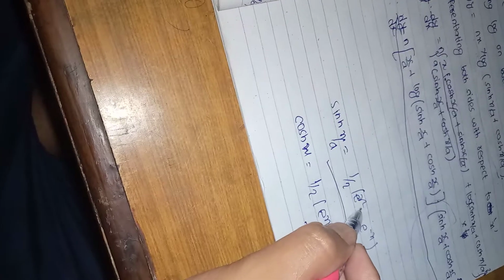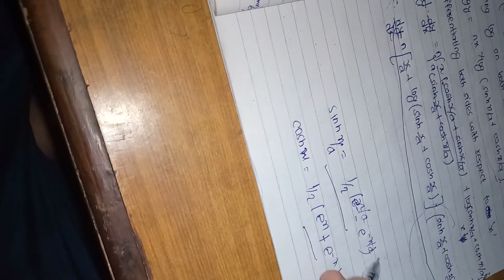In the same manner, if I replace x by x by a, then in the value e to the power x will be replaced by e to the power x by a, and minus x will be replaced by minus x by a.